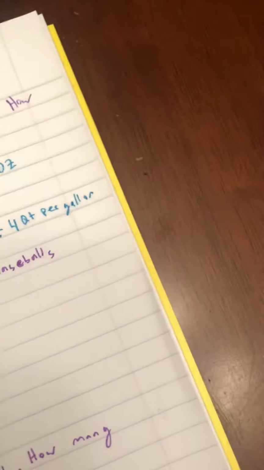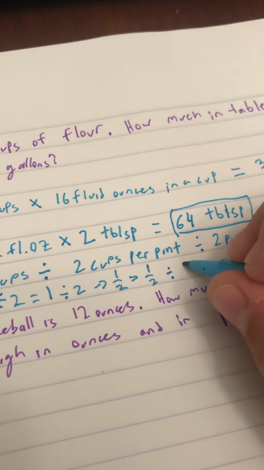And then 1 divided by 2, we can think about it as 1 divided by 2. That equals 1/2. So now we have 1/2, and we have to divide it by 4. We did 2 divided by 2, which was 1. We did 1 divided by 2, and now we have to do 1/2 divided by 4.